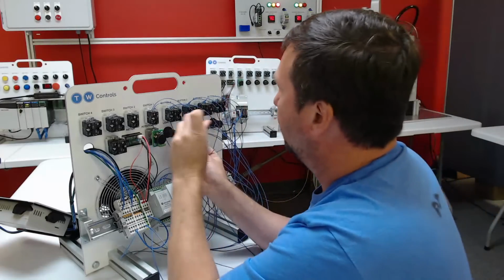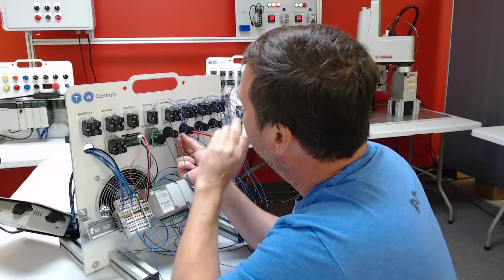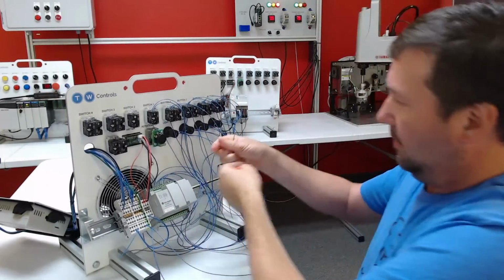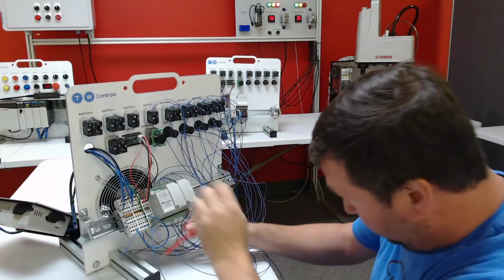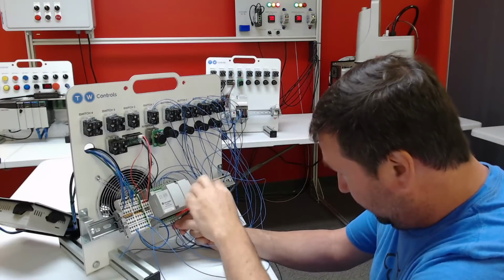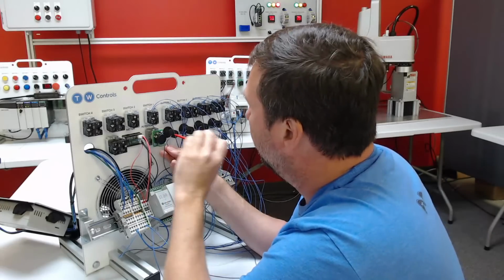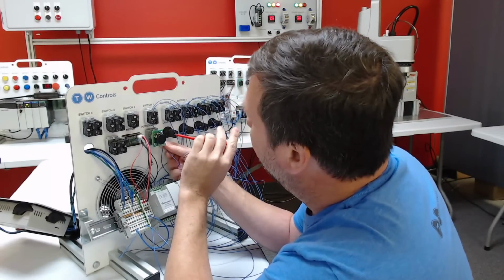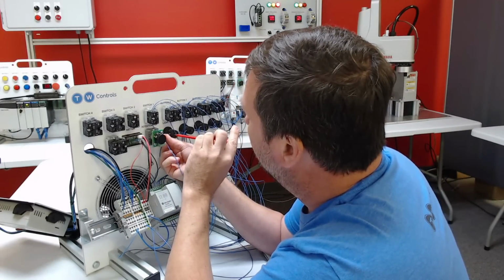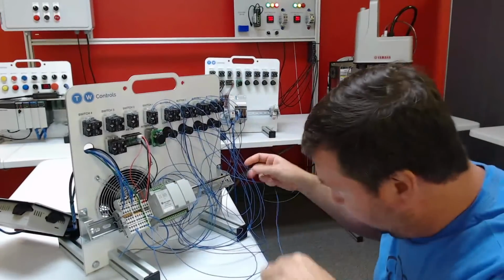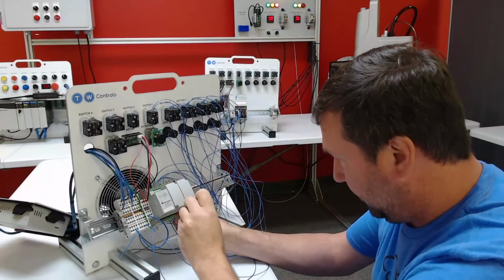And light 3 is going to go to output 2. And finally, light 4 is going to go to output 3.